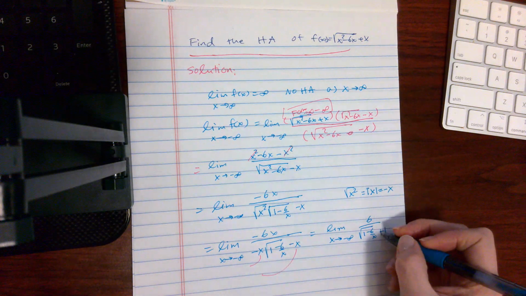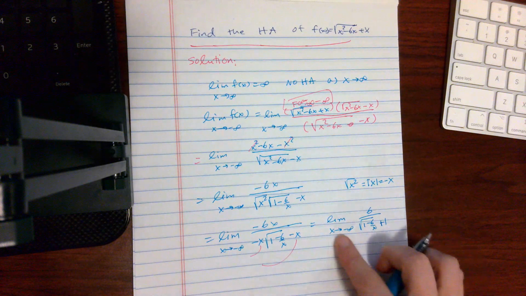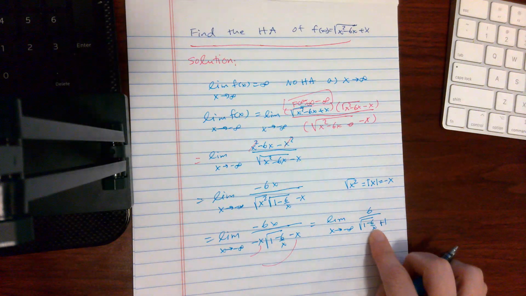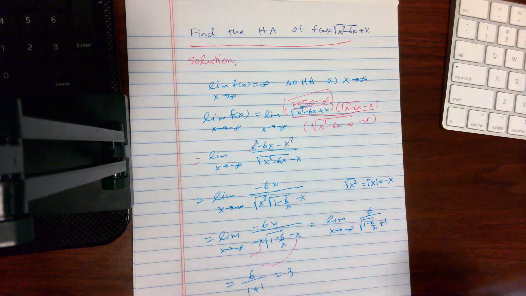Oh, this should be positive because I said negative x factoring. Now, as x goes toward negative infinity, this part becomes 0. What is left is 6 over 1 plus 1, and that's 3.